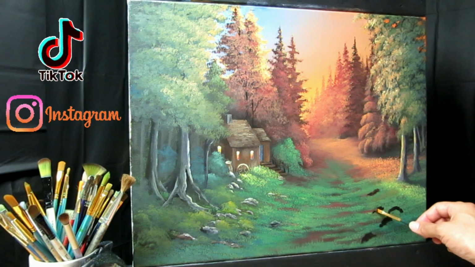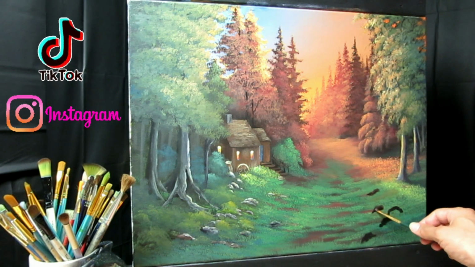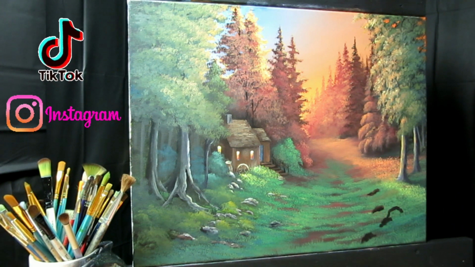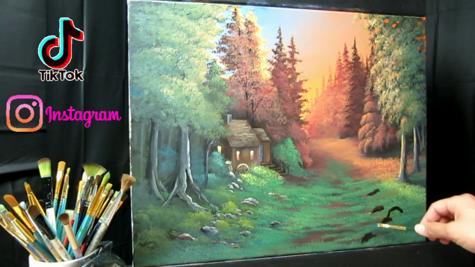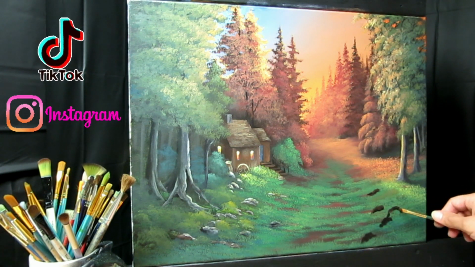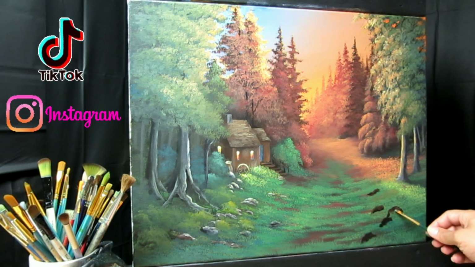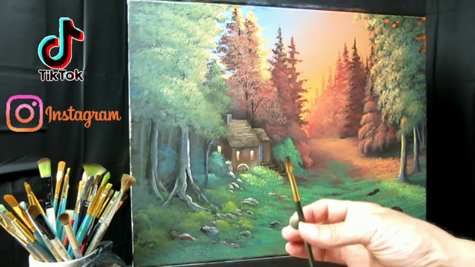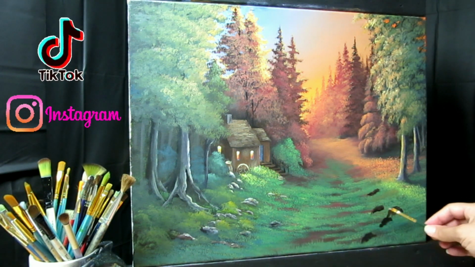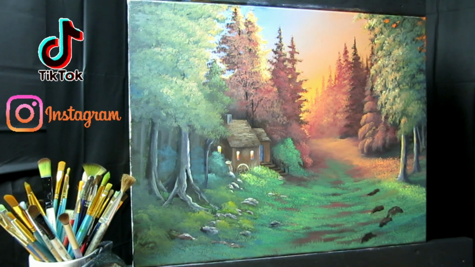So I'm gonna come in with some raw umber, and apply my mid-tone. I'm using a flat brush, a small flat brush, by the way. So some raw umber for the mid-tone.